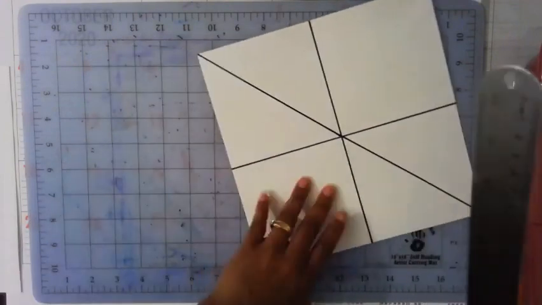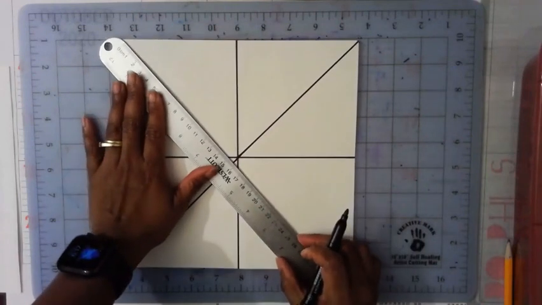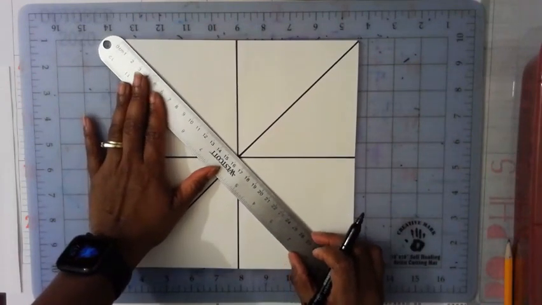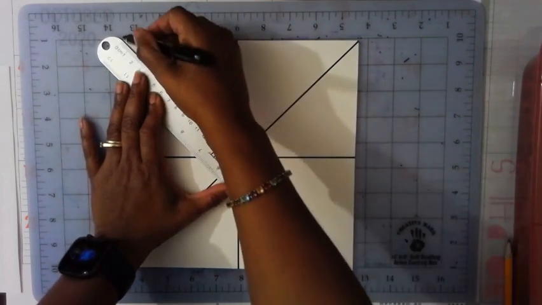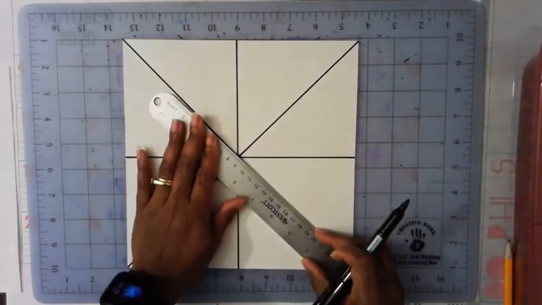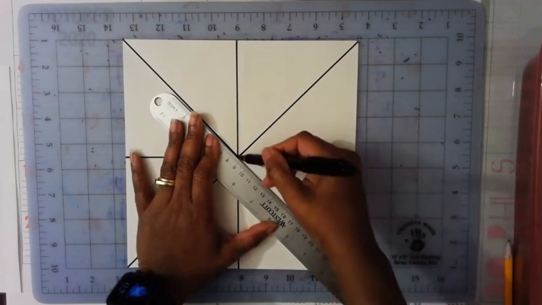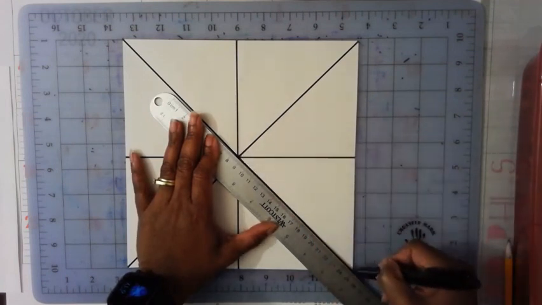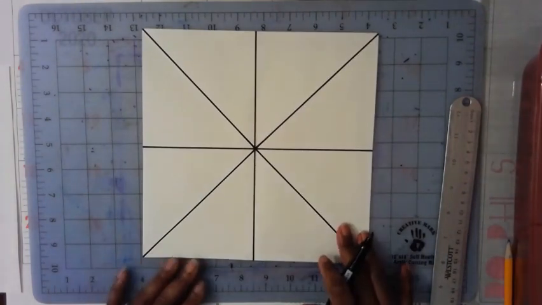And we're going to make another diagonal line the other way, the opposite way. Last one. Doesn't look like I'm completely in the center, but that's okay. Just keep going. Don't give up. If it's a little crooked, it's okay. Alright. So now I have my 8 sections.